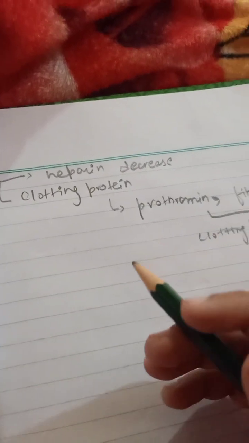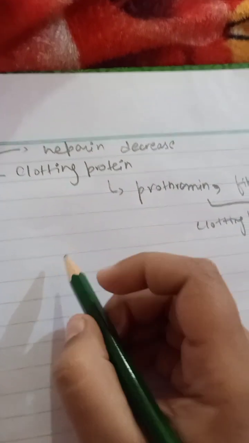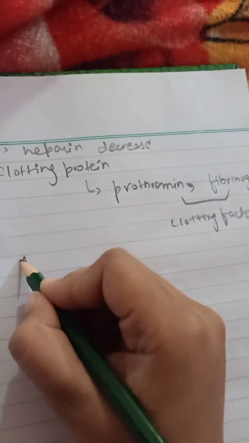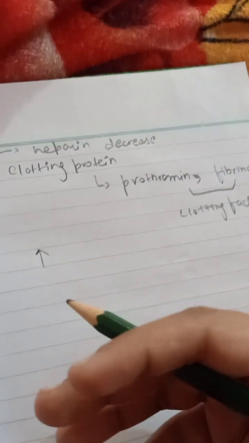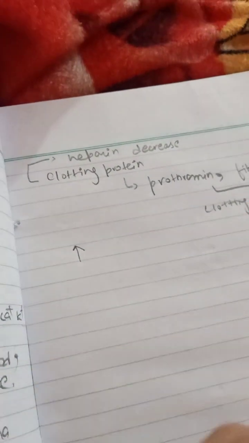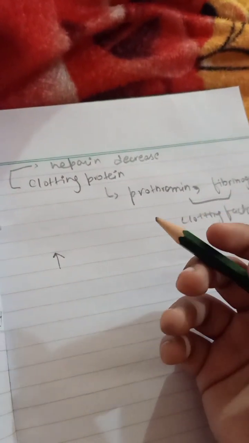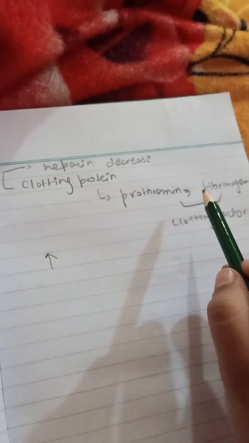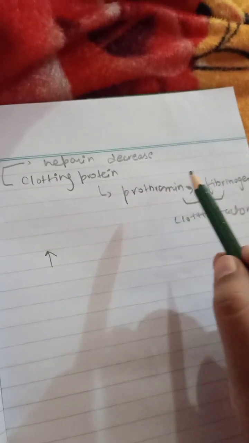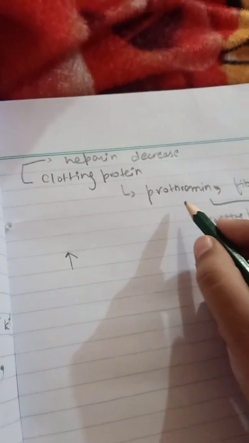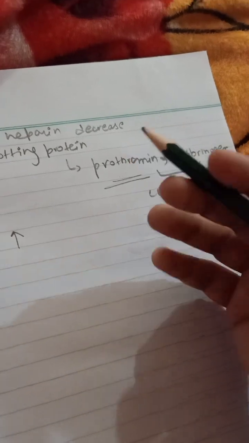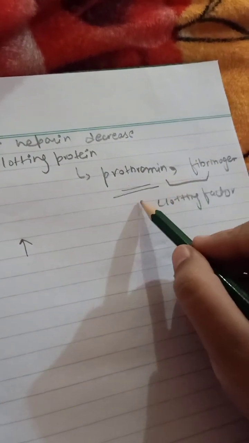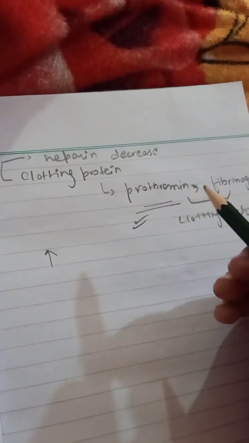So when the secretion of the clotting proteins increases, okay, if there is any wound or any accident, these clotting factors will prevent the loss of blood, okay. So these clotting factors are very important in our body. If there is any wound in our body or like that, they prevent the bleeding through blood clotting, okay.